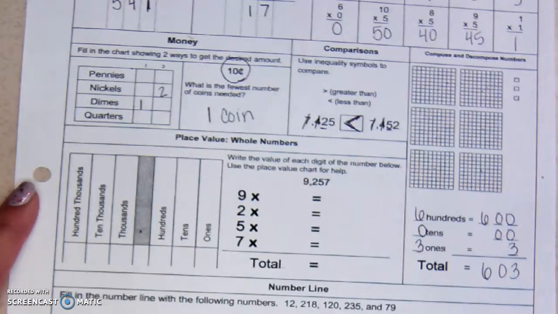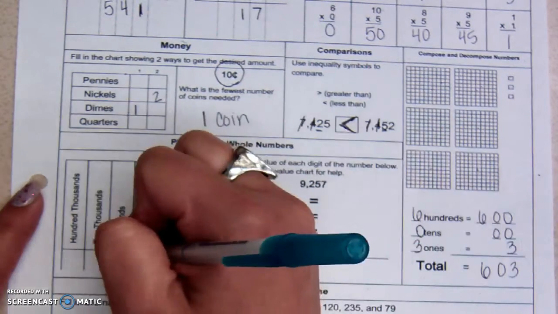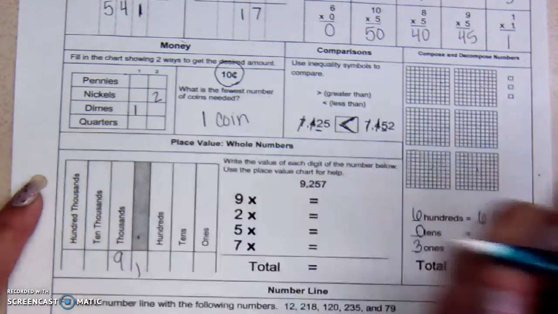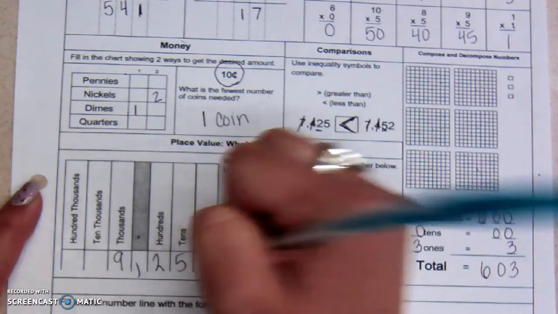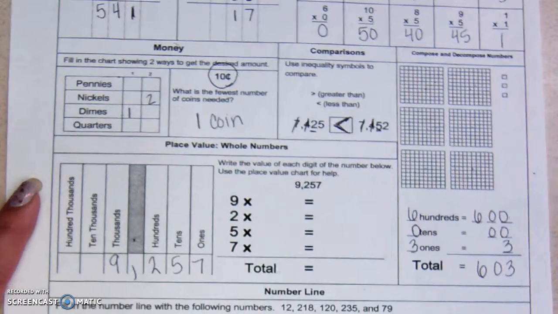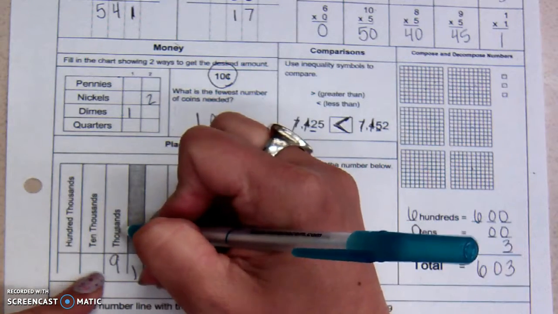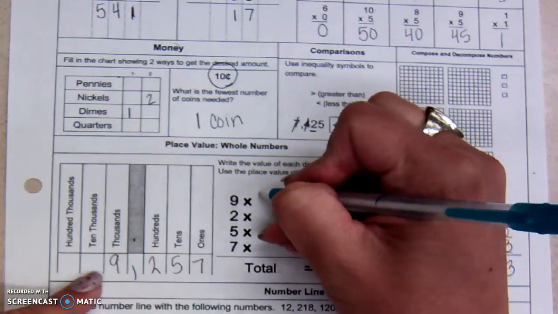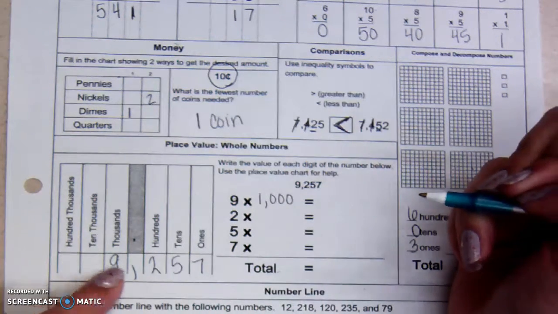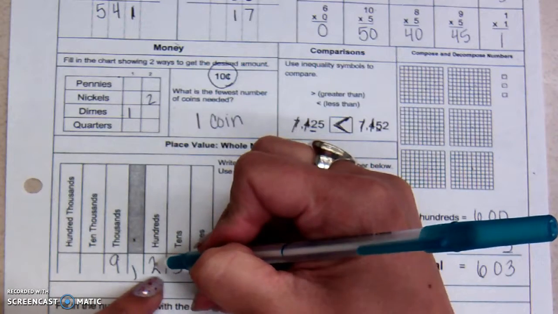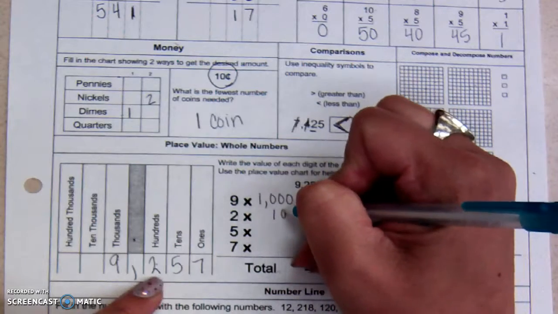Now to place value and whole numbers. We're going to put our number into our place value chart. 9,257. And then we're going to say there's 9 thousands. So 9 groups of 1,000. And then we know there's 2 hundreds, 2 groups of 100.